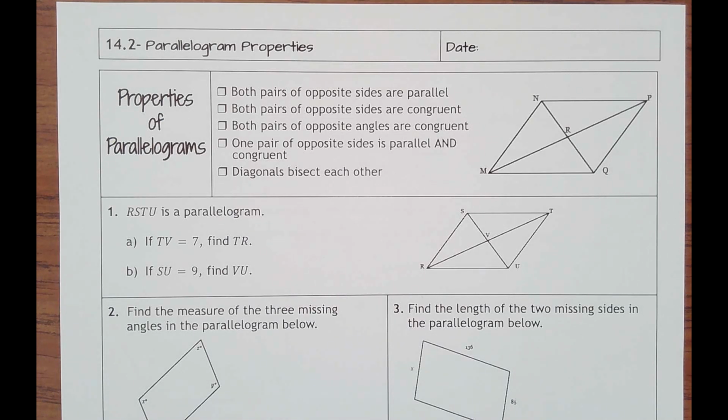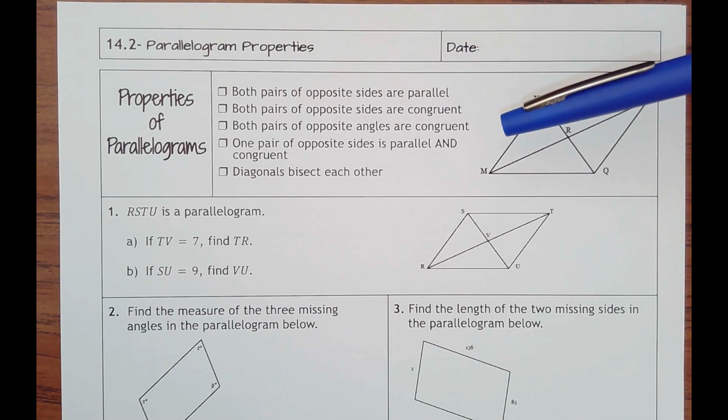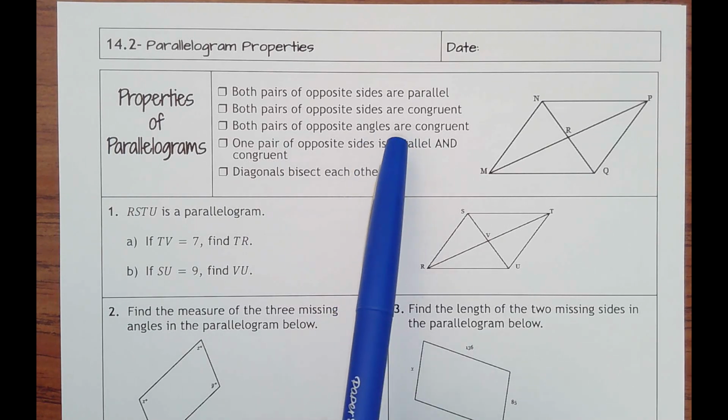Lesson 14.2 is parallelogram properties. So think about the word parallelogram: it means that it has sides that are parallel. Both pairs of opposite sides have to be parallel. Other properties: both pairs of opposite sides are congruent.